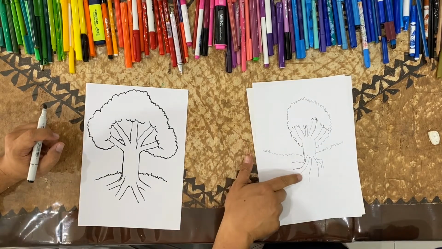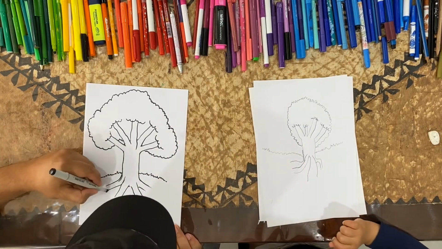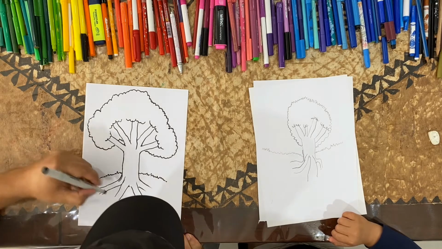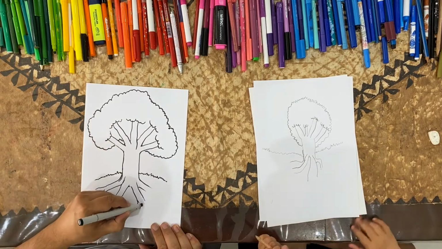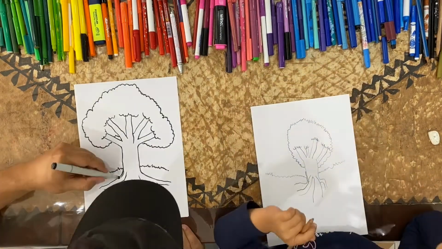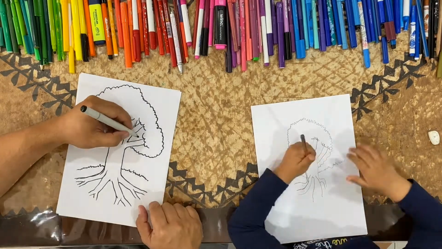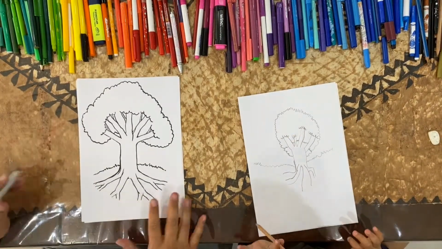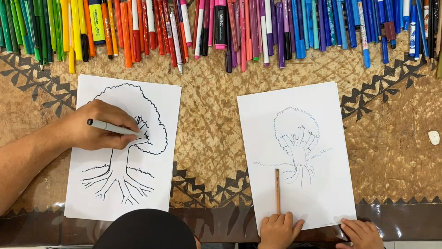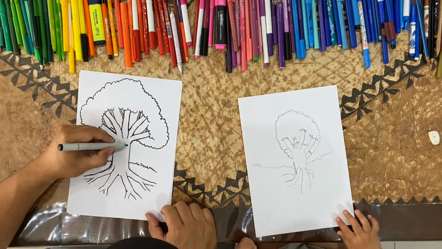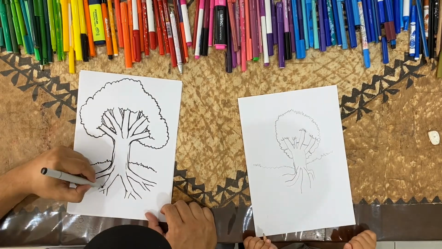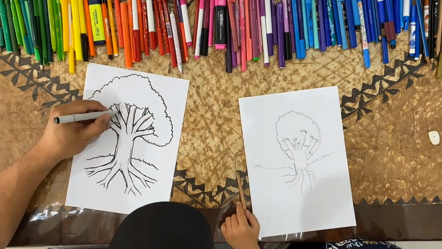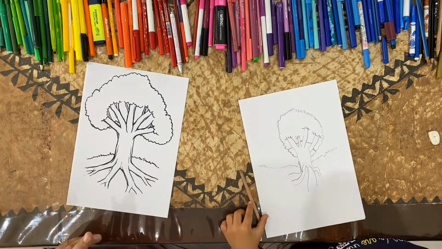Now we're gonna add extra details. We added more roots and more branches. This is our finished drawing.